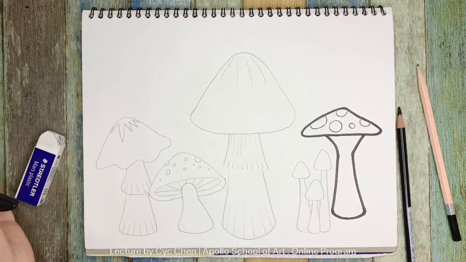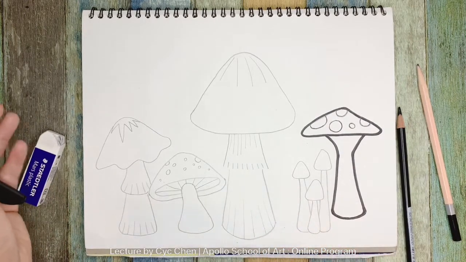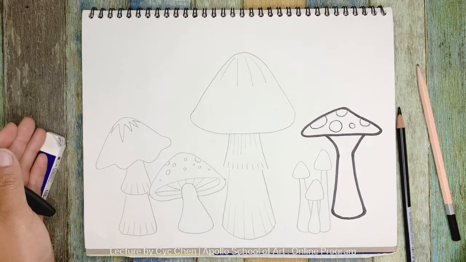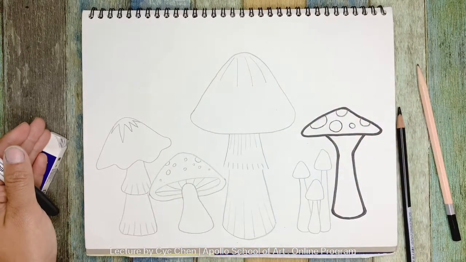Okay? So now, if you understand, you can start to find your tracing markers with different sizes and start to trace your drawings.